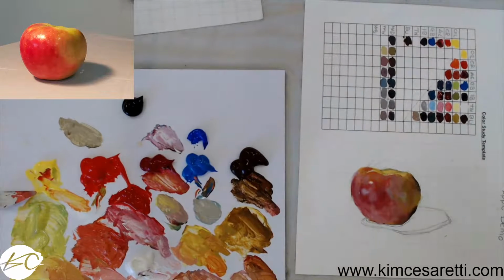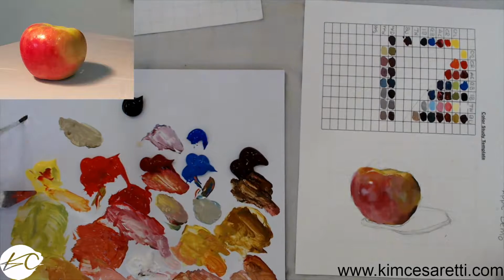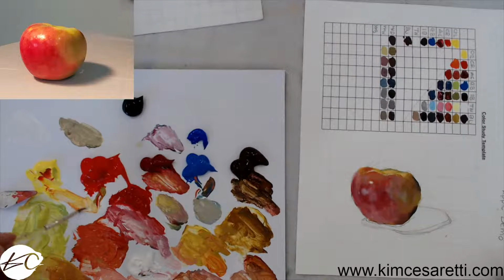So I got to do this highlight, and I think it's kind of on the warm side.